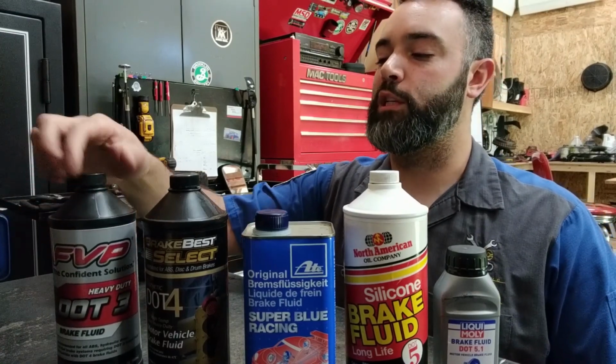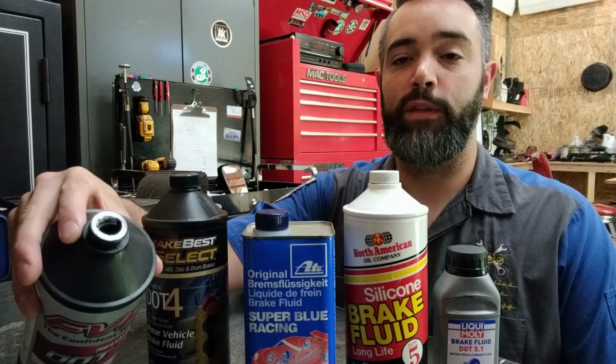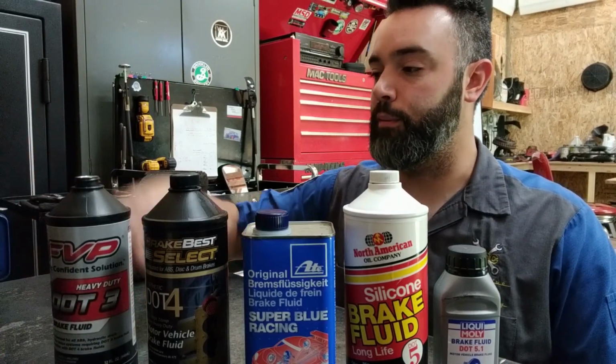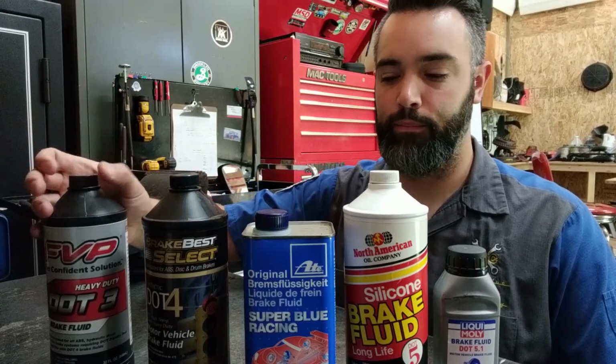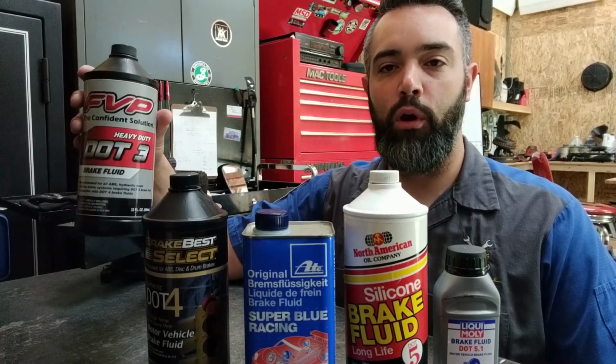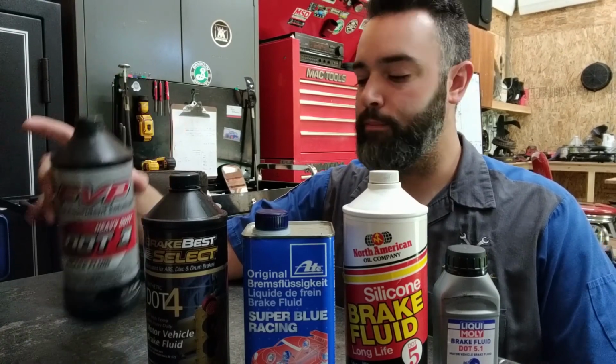Things that we always want to check: does it have a fresh new seal? If it's opened, it's not worth using. We don't know the condition of that fluid or if it's been contaminated. So new fluid should always be used for each brake job that you do or each time you service the brake system.